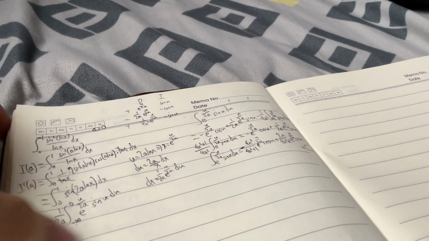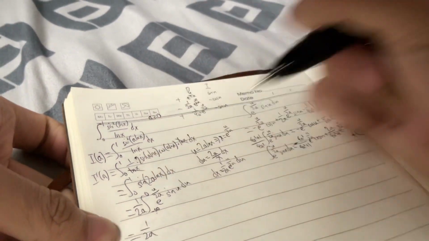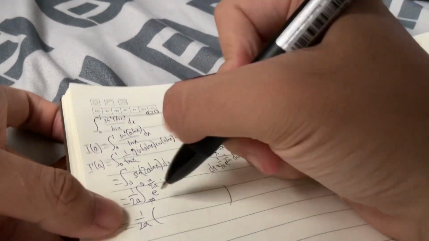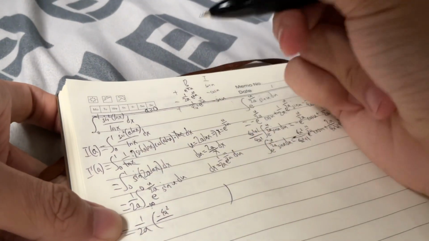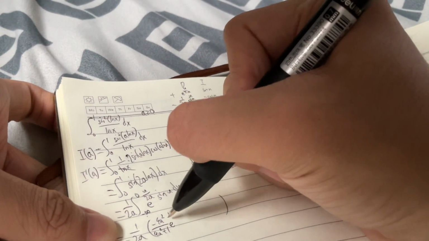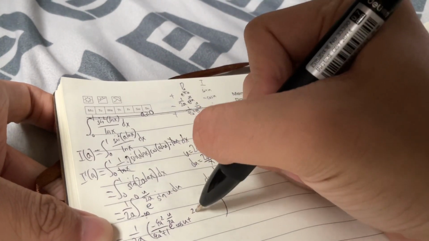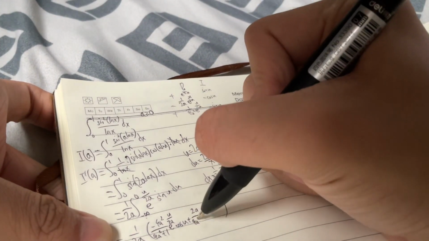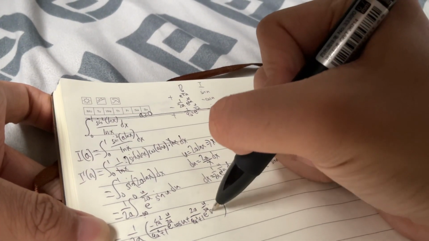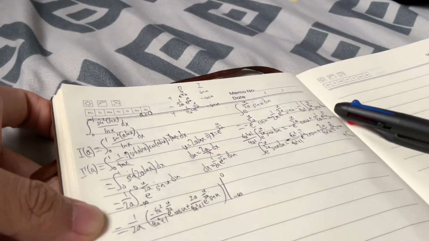So these solutions are just 1 over 2a, and then multiply by this: negative 4a squared over 4a squared plus 1 times e to the power of u over 2a times cosine u plus 2a over 4a squared plus 1 times e to the power of u over 2a sin u. This is really complicated, right? But be patient.